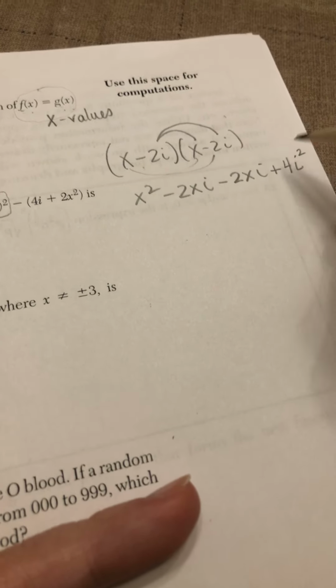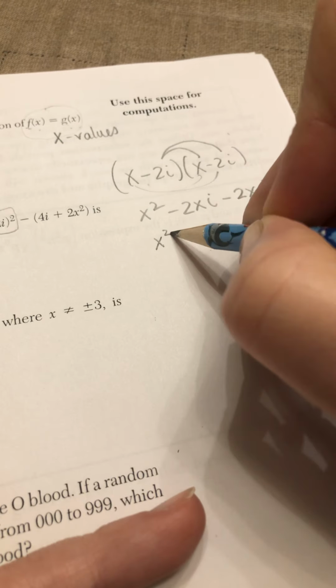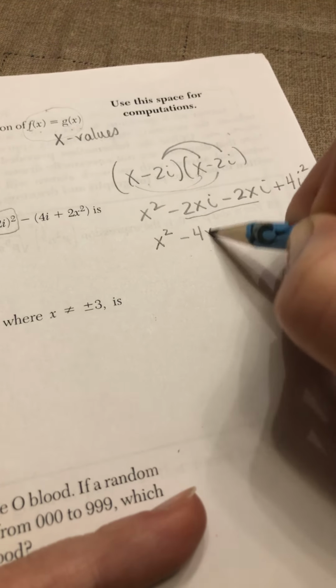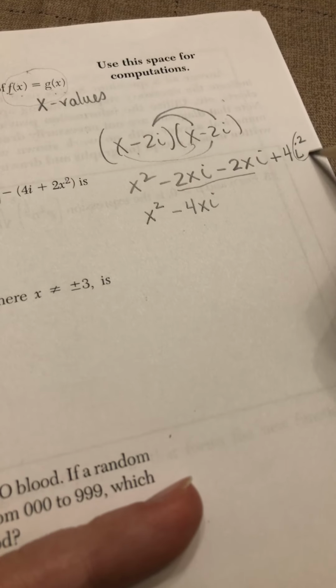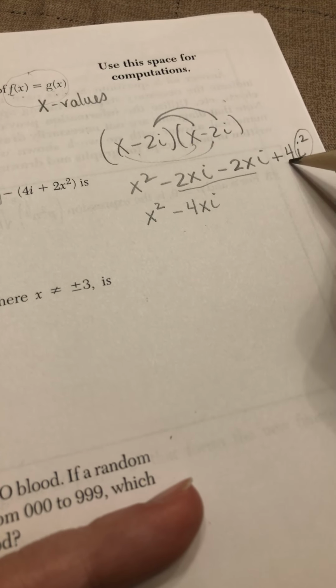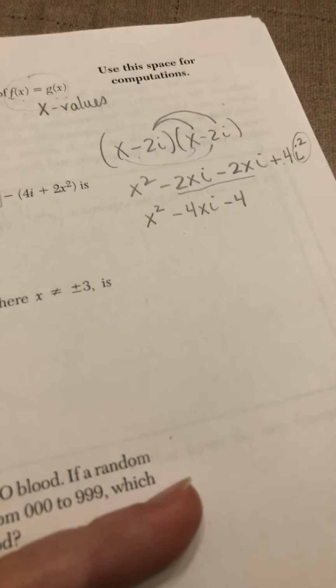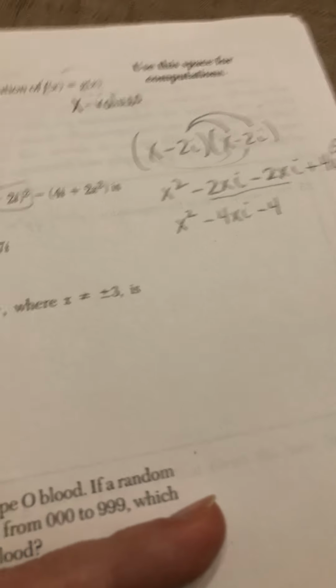All right, I'm going to clean that up a little bit. So we've got x squared, combine like terms, minus 4xi. Remember, i squared is negative 1, so we're going to do 4 times negative 1, which is negative 4. Okay.